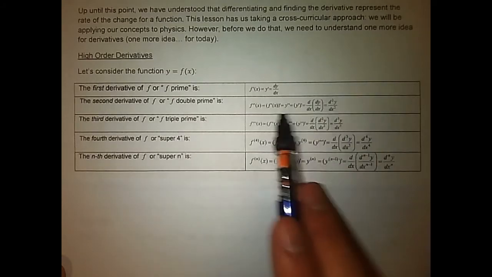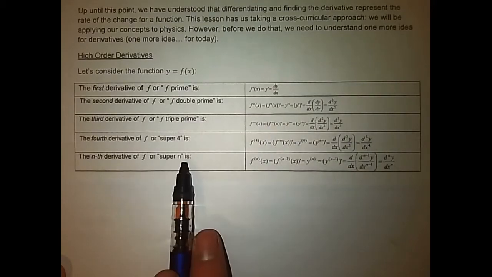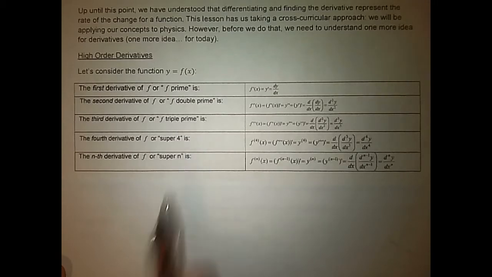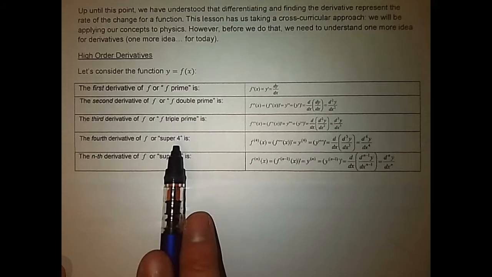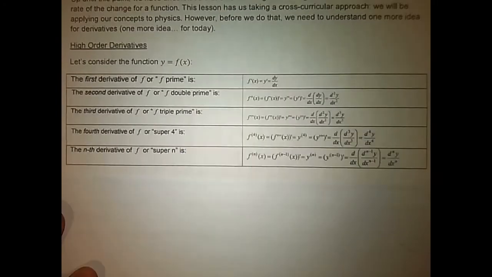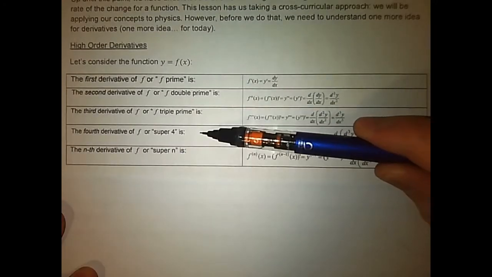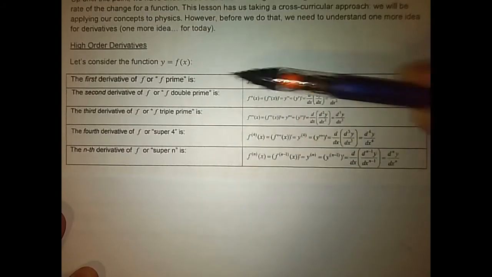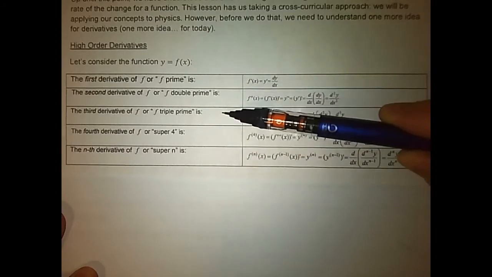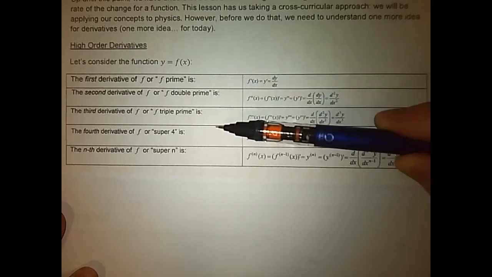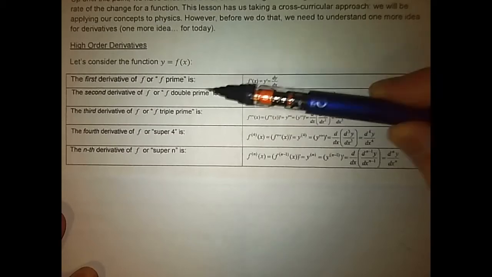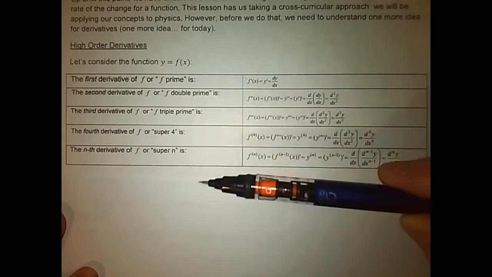The longer this goes, we just say n, where n could be 5, 6, 7, 8, 9. We call this superscript when we get beyond 3. We're not going to see a lot of superscript 4, superscript 5, or a lot beyond that. We're going to see f prime, obviously, f double prime, and f triple prime. We'll see these ones the most, but mainly just these three. But you should be aware of how to know all these and how to find all of these as well.